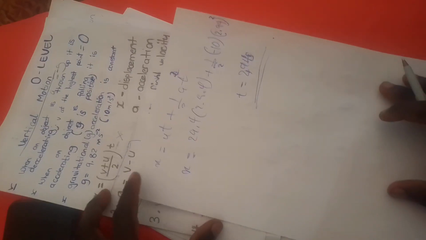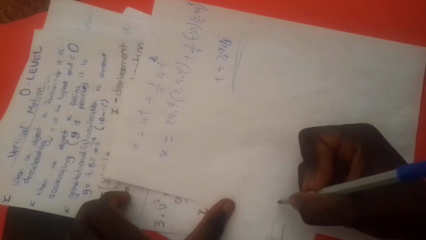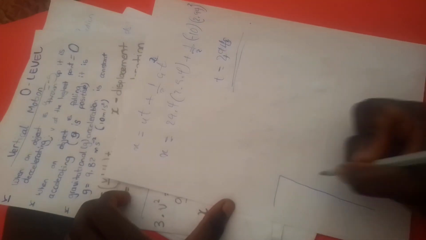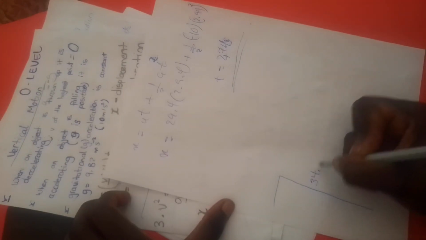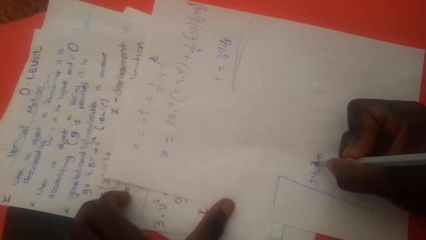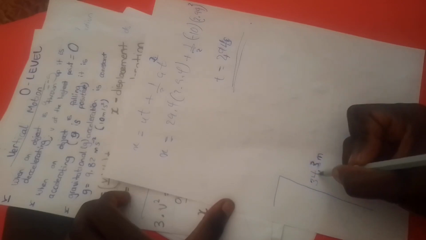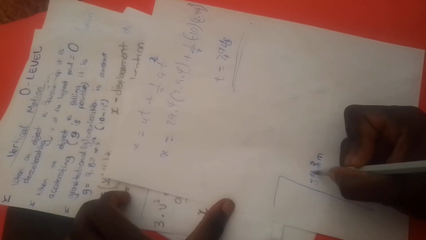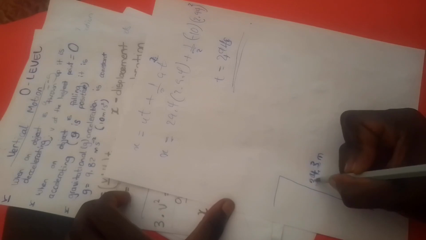So the question wants us to calculate the total time, but before we reach that position, we need to know how far the stone traveled above ground. Okay, so let me illustrate this with an example. So this is a tower which is 34.3 meters above ground. Stay with me here. I'm doing this illustration for further clarity.